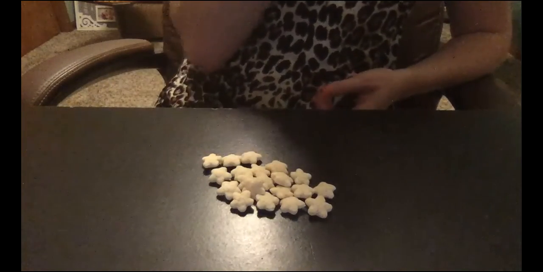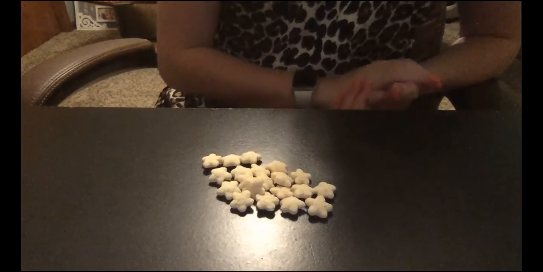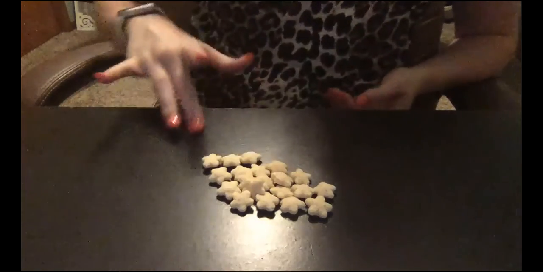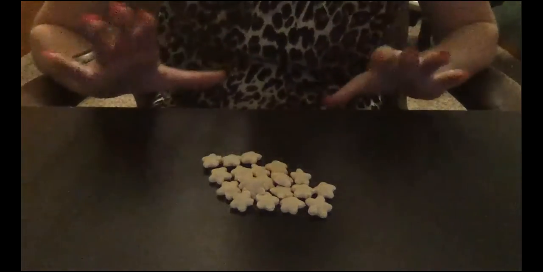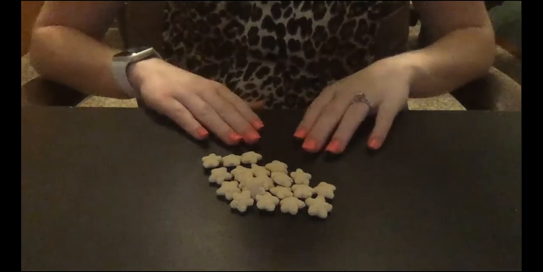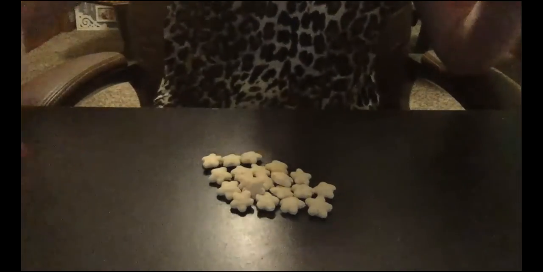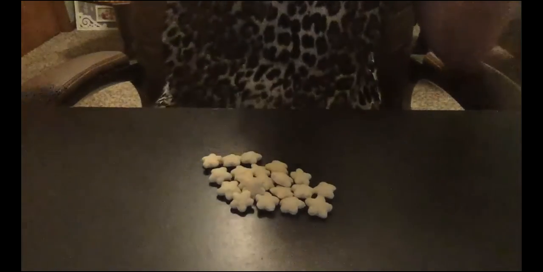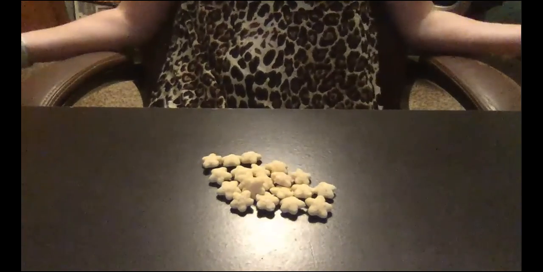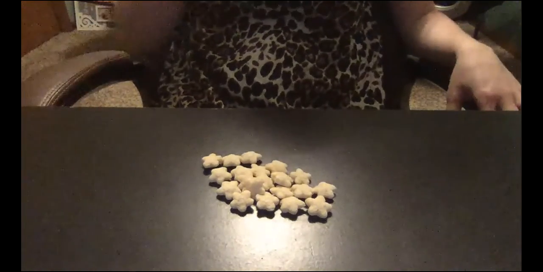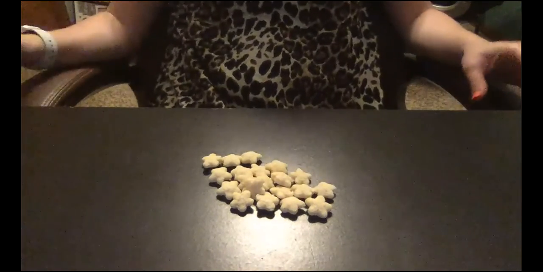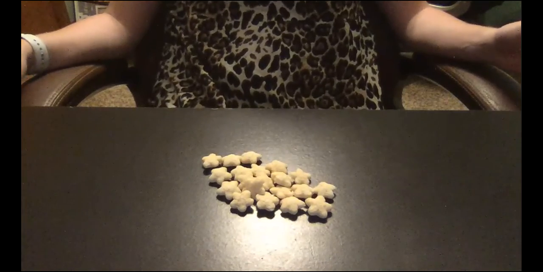I would like for you guys to go and find some objects that you can use. 20 is preferred. That'd be great. If you could just find 20 little objects, it doesn't have to be these star puffs. It doesn't have to be a snack. If you have maybe 20 little cars or marbles or Skittles or M&Ms, anything that's kind of small and would be easy to work with, maneuver around, would be great. So if you guys would go ahead, pause the video, grab your items, and come back, we'll get started.